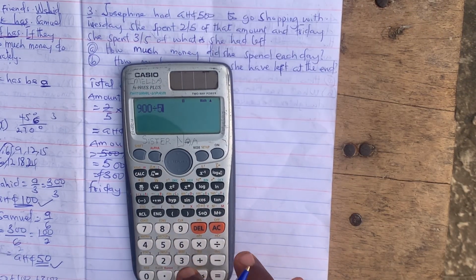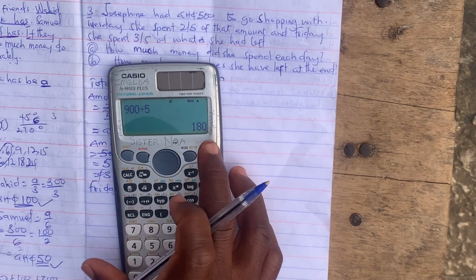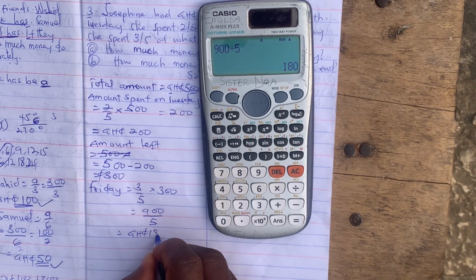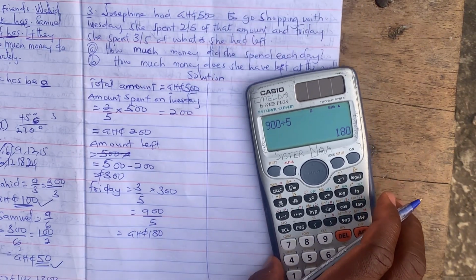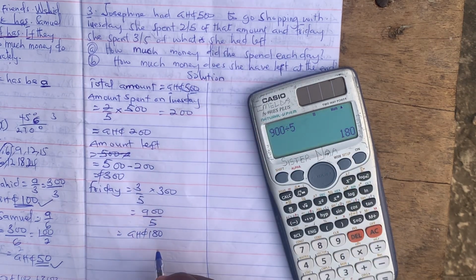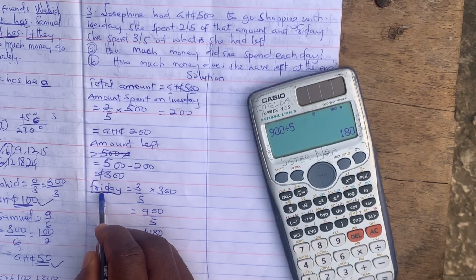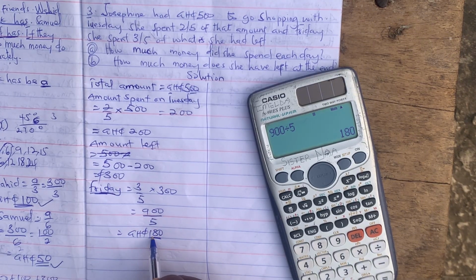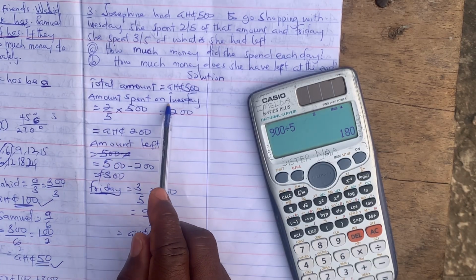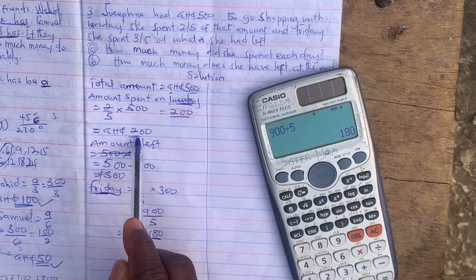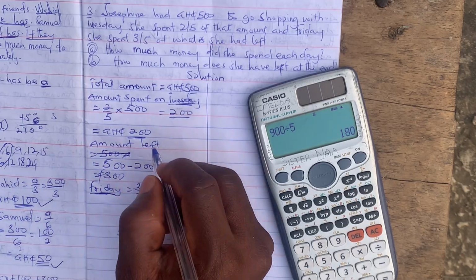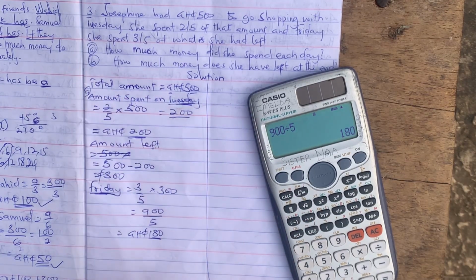That is 180. So on Friday, she spent 180 Ghana cedis. So how much money did she spend each day? Friday, she spent 180 Ghana cedis, and Tuesday, the amount spent is 200 Ghana cedis. So that is A.